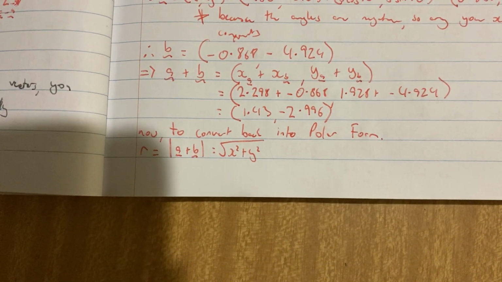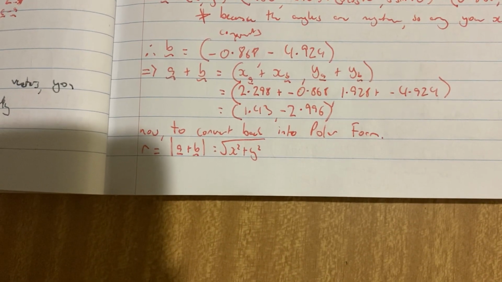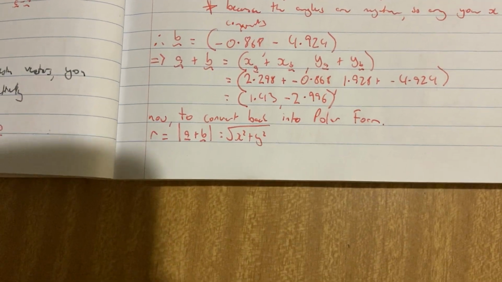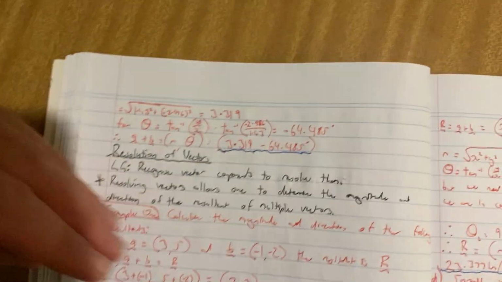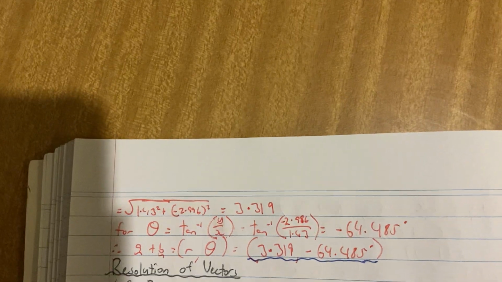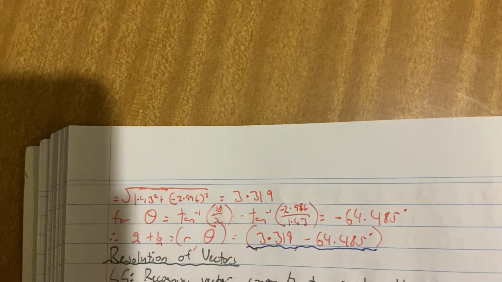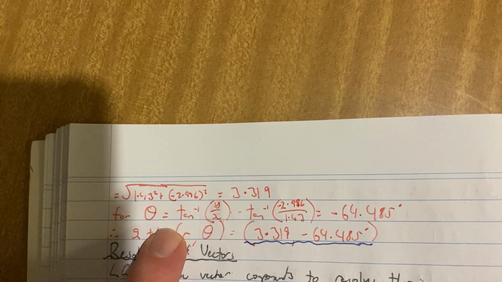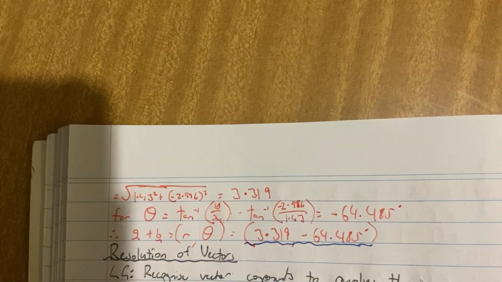Now to convert back into polar form. We know the magnitude for this is just going to be using Pythagoras, the square root of x squared plus y squared. In this case, it is our numbers together, giving us a magnitude of 3.391. We know how to find our angle. Inverse tan of y over x, or the absolute of y over absolute of x.